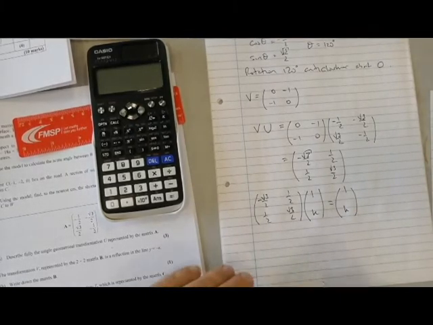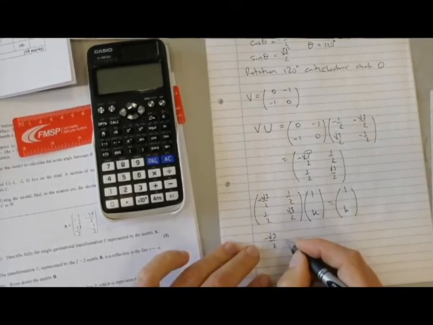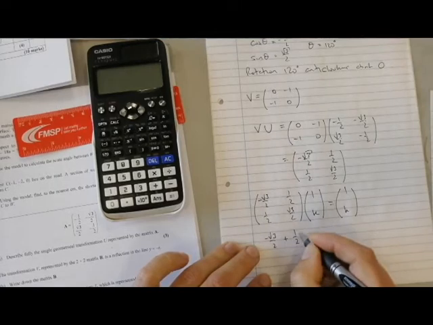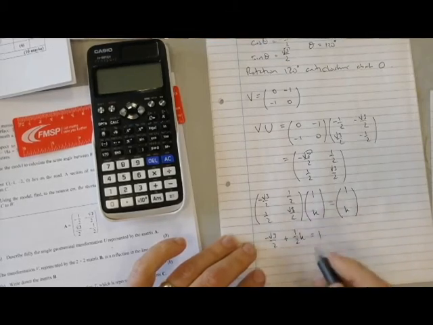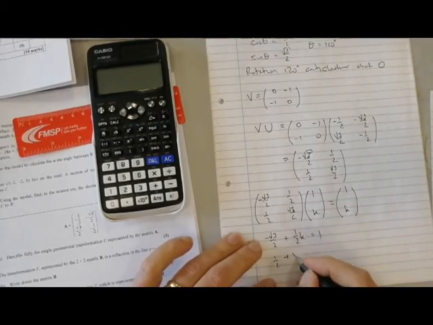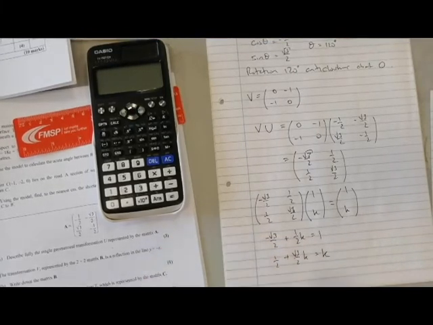That's going to give us 2 equations: minus root 3 over 2 plus a half k is equal to 1, using the top row times the column, and using the bottom row times the column, a half plus root 3 over 2 k is equal to k.